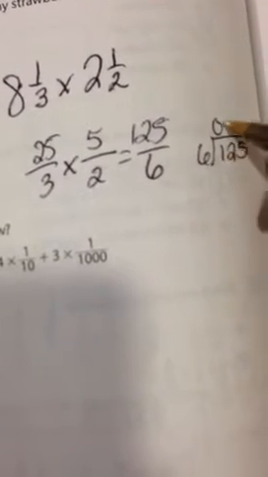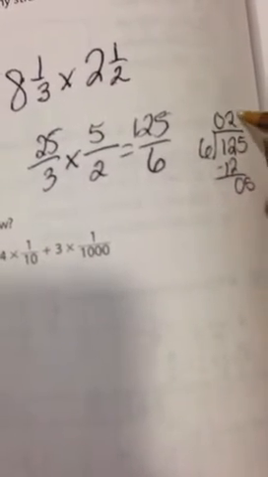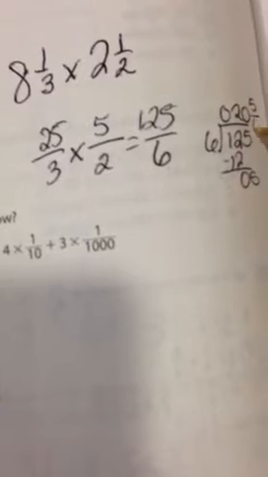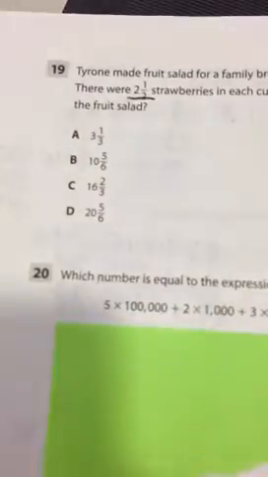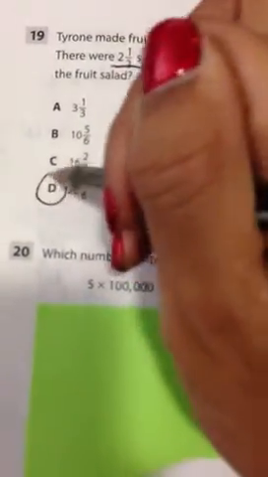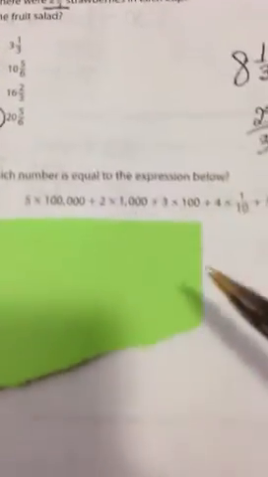6 goes into 12 2 times. 6 cannot go into 5. So I have to put that there. I have to put that 0. So 20 and 5/6. Let's see if we find our answer. 20 and 5/6. I don't just pick something. I never do that. I always do my math work.